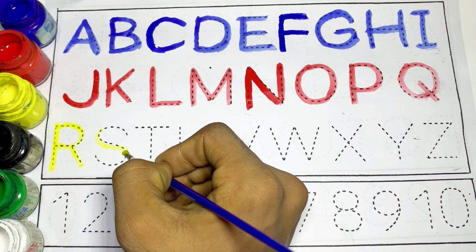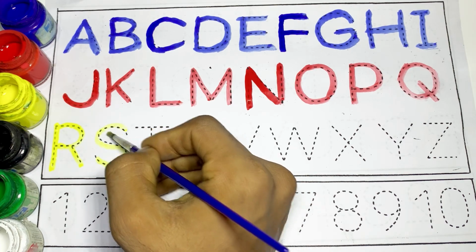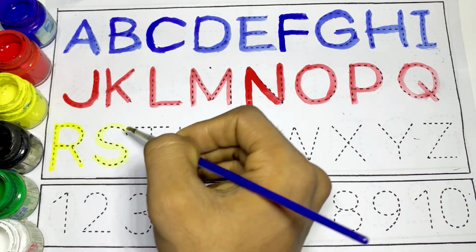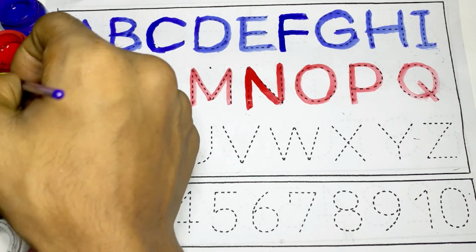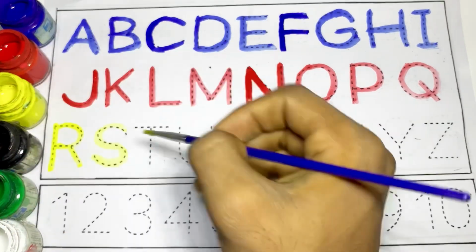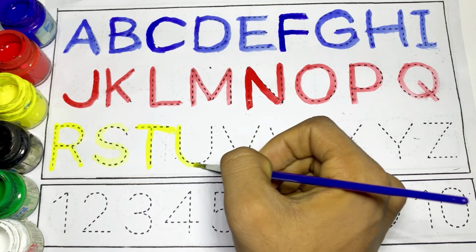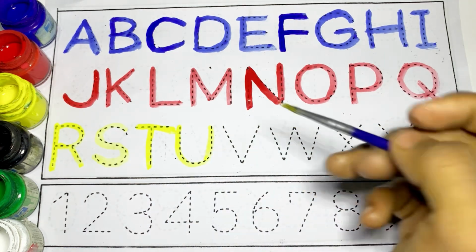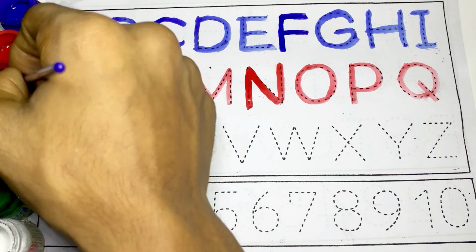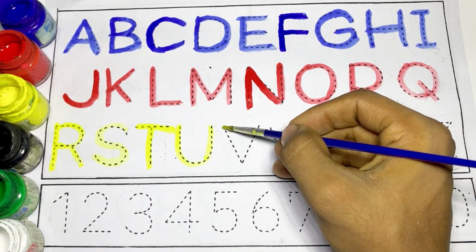S. S for sun. Kids, again use yellow color and draw T. T for teacher. U. U for umbrella. Kids, now draw V. V for van.